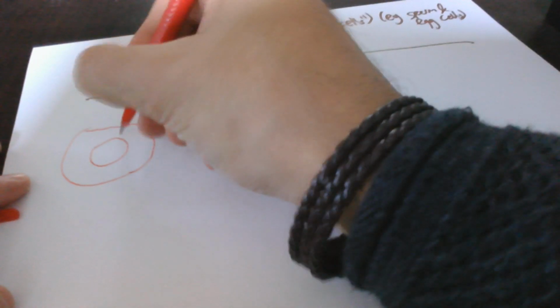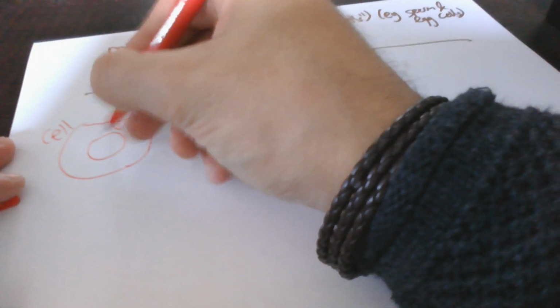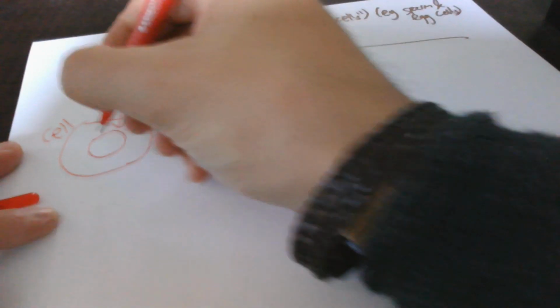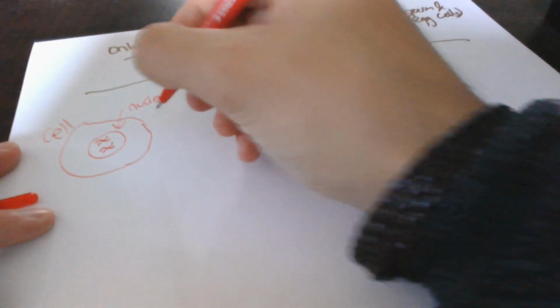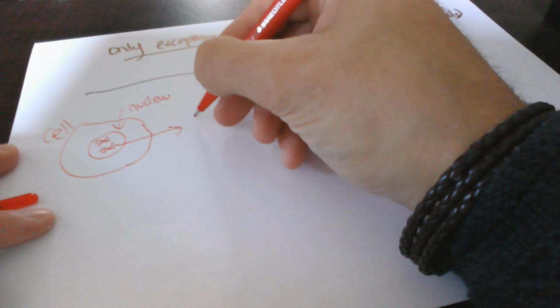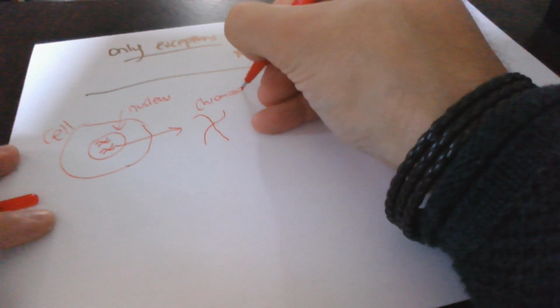Think of a nucleus as in an atom, it's at the center. Same thing here in the cell. Inside the nucleus are these X's. These X's are called chromosomes. Chromosomes look like X's.